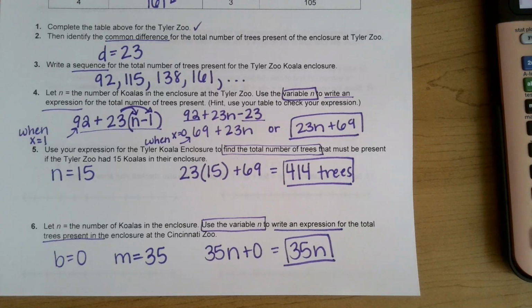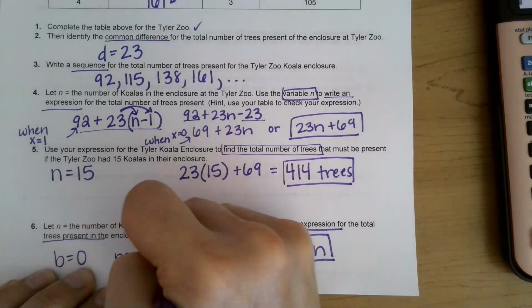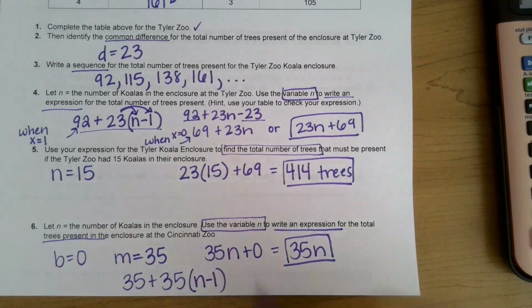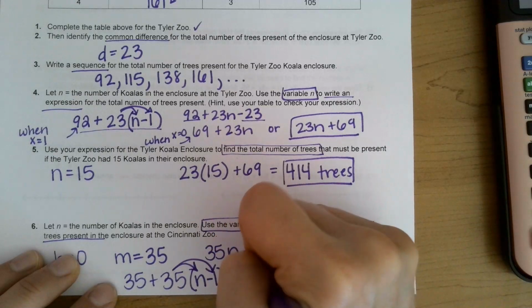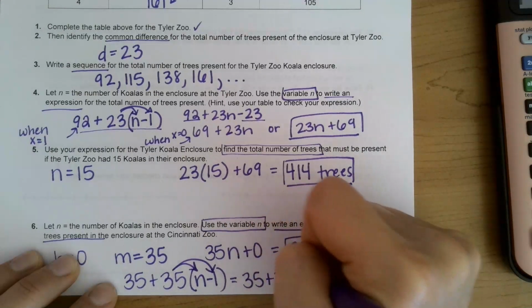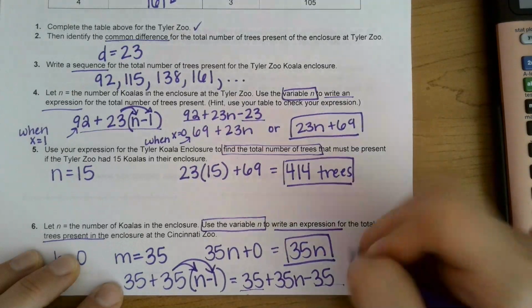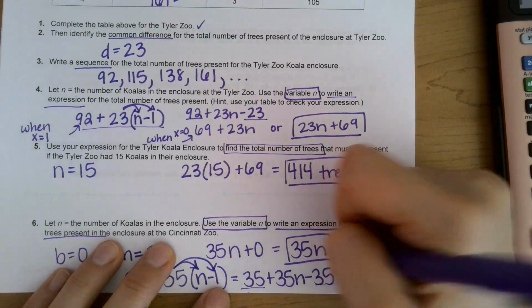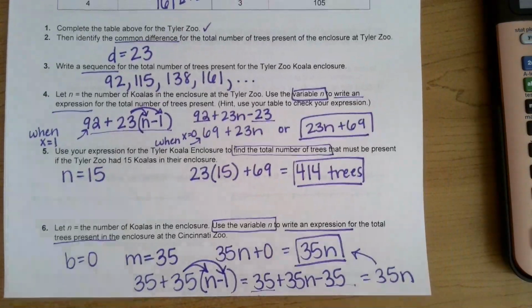If you're using the other format, for one koala, there's 35 trees, and then we're adding 35 trees each time, times n minus 1. Again, if you distribute, that gives you 35 plus 35n minus 35. 35 minus 35 gives you 0, which also simplifies to 35n, which is the same as this one. So just remember, once you distribute and combine like terms, that is the same expression.